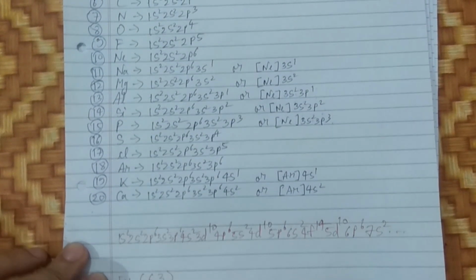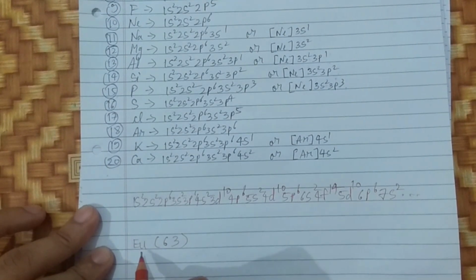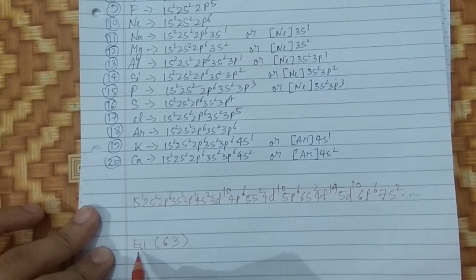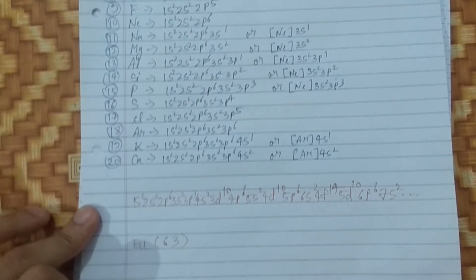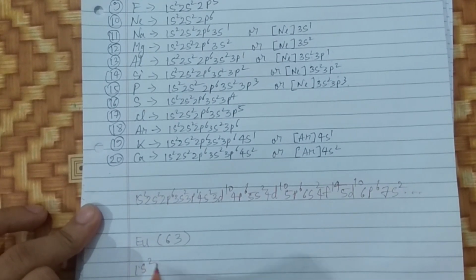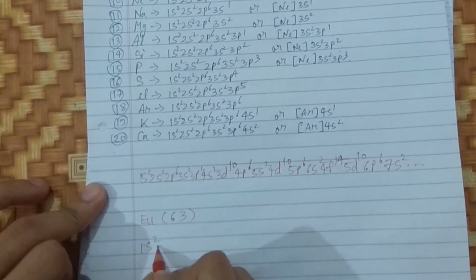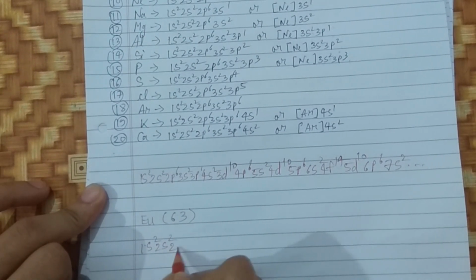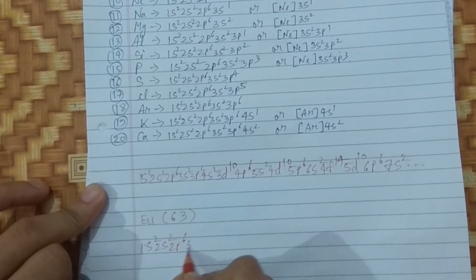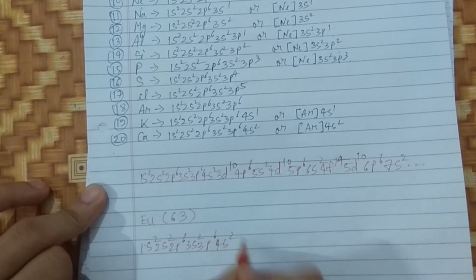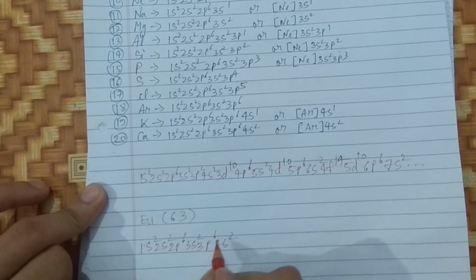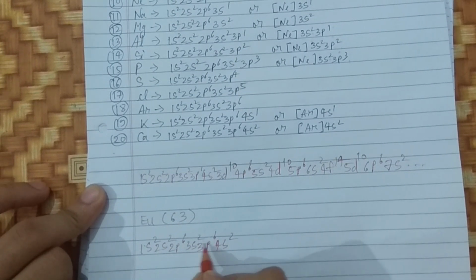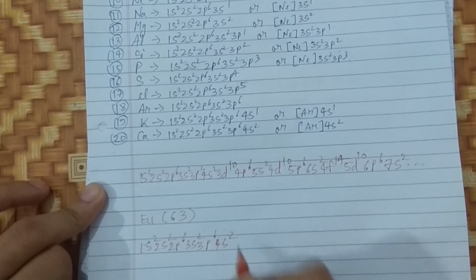So we will try writing the electronic configuration of europium, atomic number 63. It will be 1s2, 2s2, 2p6, 3s2, 3p6, 4s2, which is 20 electrons up to here.